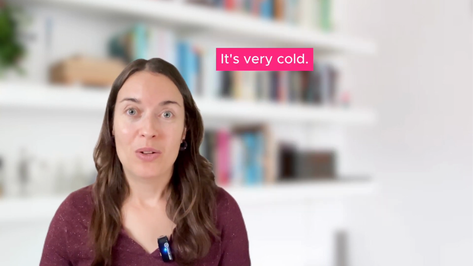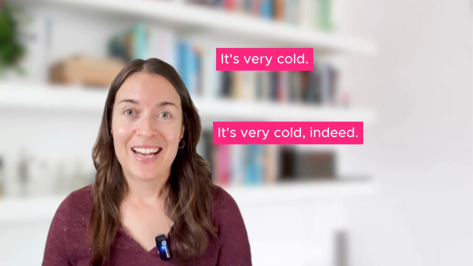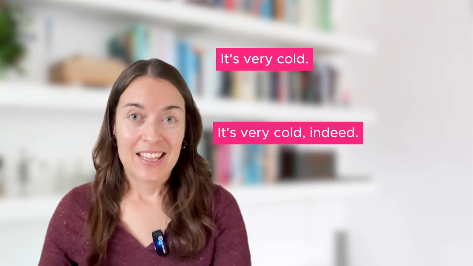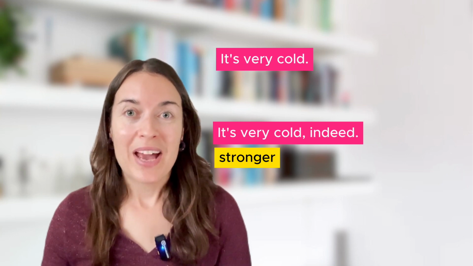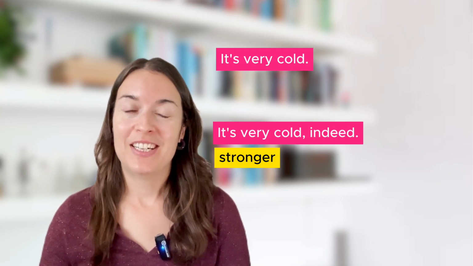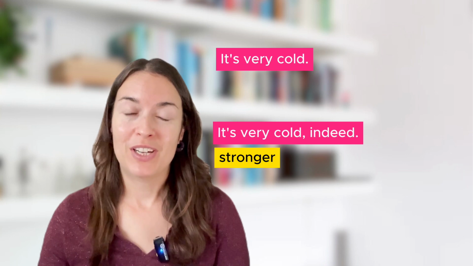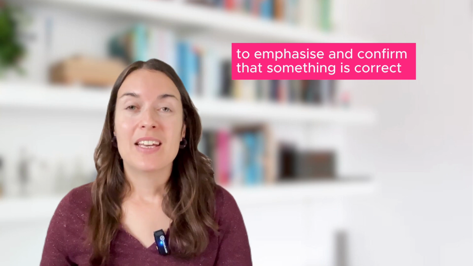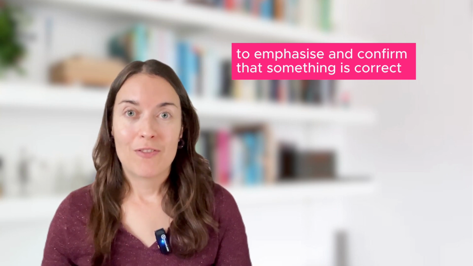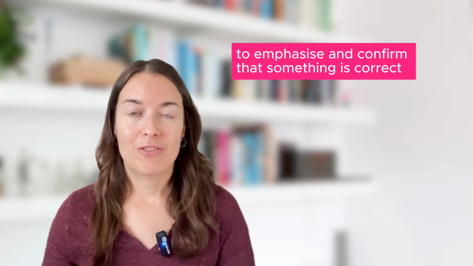And now look at these two. It's very cold. It's very cold indeed. Again, the sentence with indeed is stronger. I want to emphasize that it's really true, that it's very cold today. You can also use indeed to emphasize that something is correct and to confirm that it's correct.